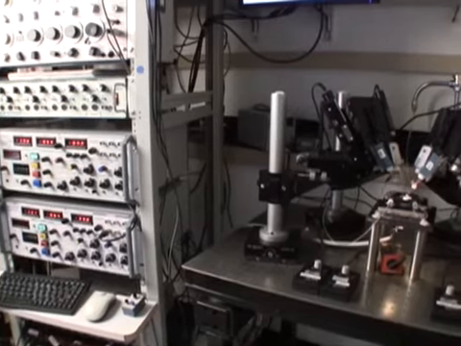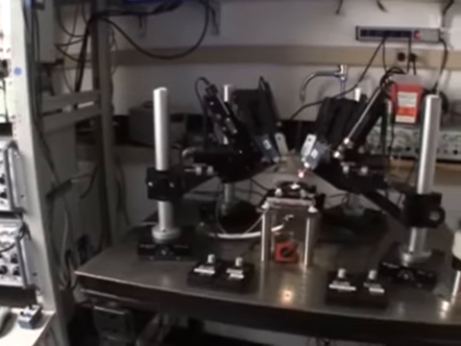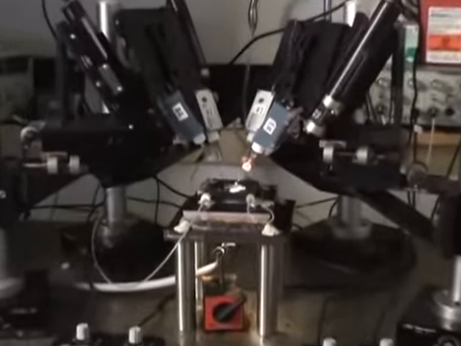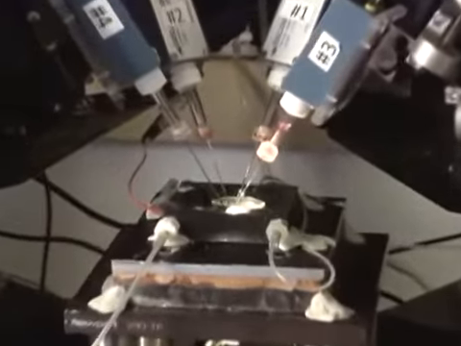We transfer the dish containing the desheathed buccal ganglia to an electrophysiology rig and locate the neurons of interest by impaling them with electrodes and verifying their identity.